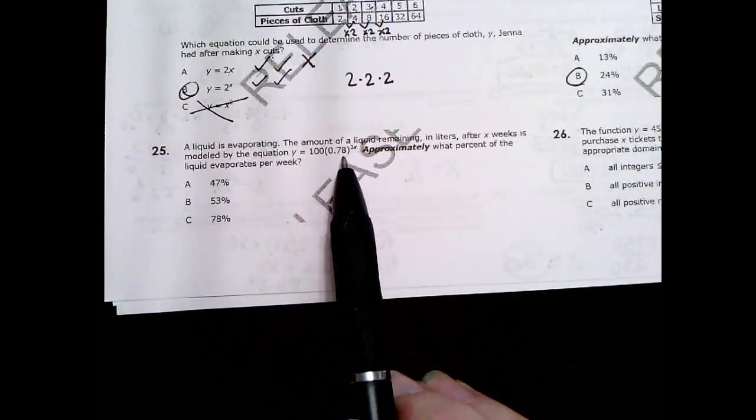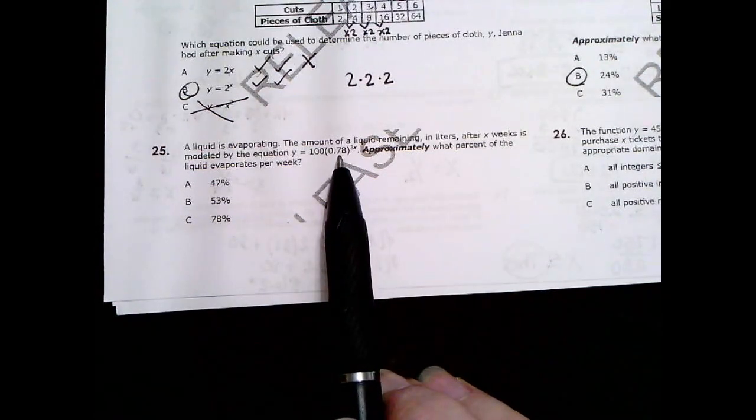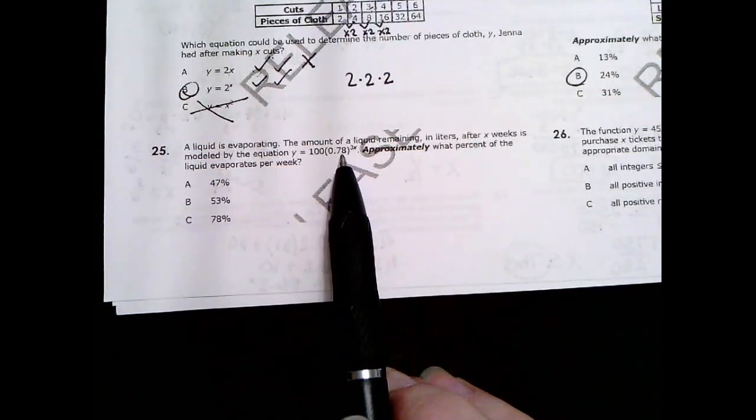All right, liquid's evaporating after x weeks. So we're at 100 times 0.78 raised to the 3x. Normally we have seen it raised to the x. So this is not our percentage anymore. Our percentage comes from 0.78 raised to the 3rd power.